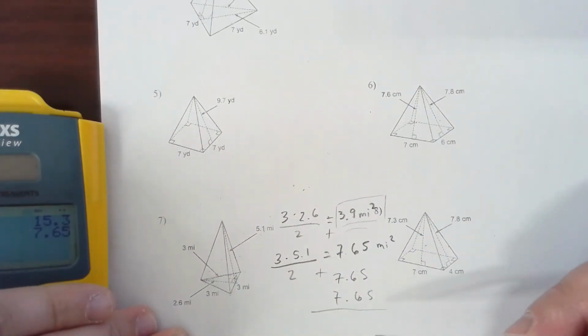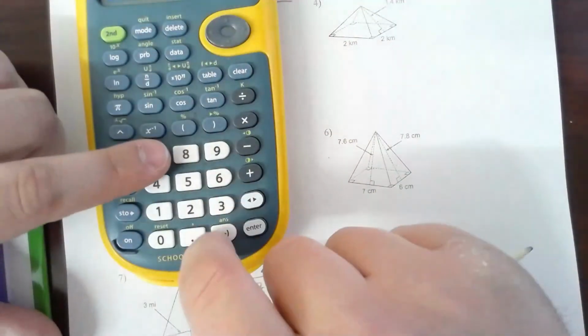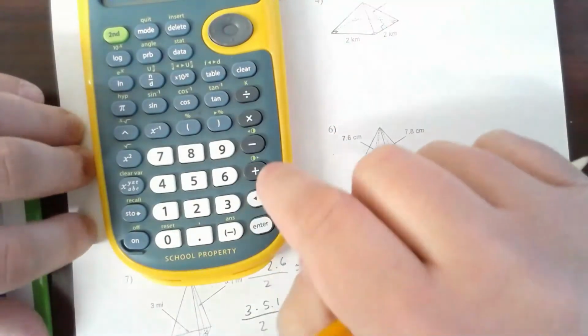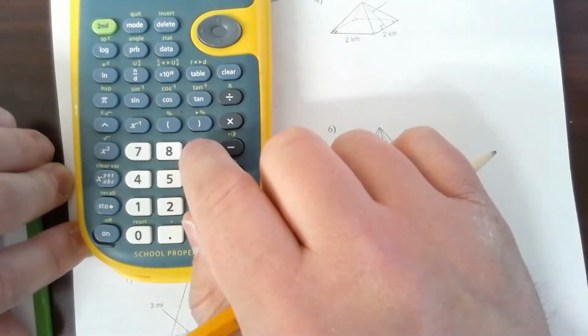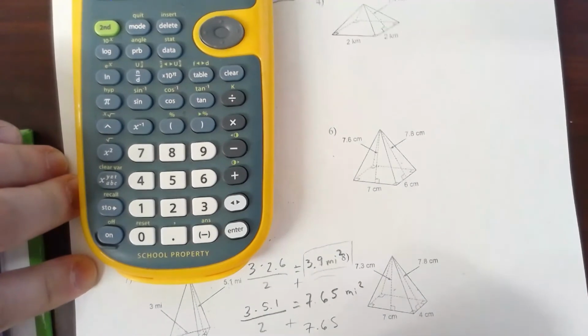So I could add all those together, or I could multiply 7.65 by 3, and then I'm going to add 3.9, and my total surface area is going to be 26.85 square miles.